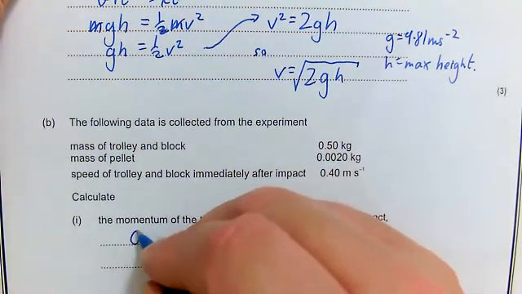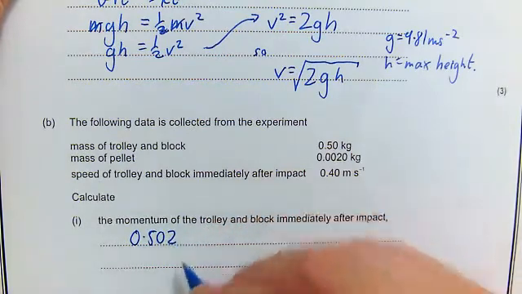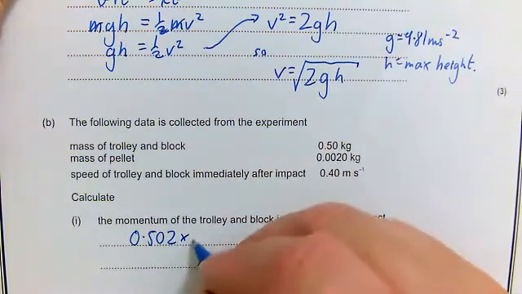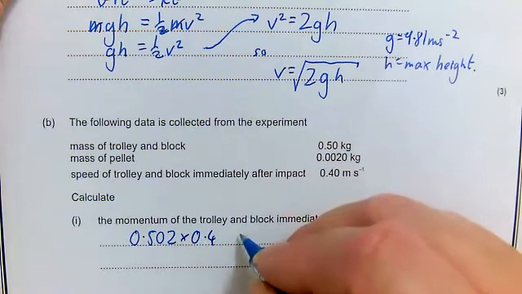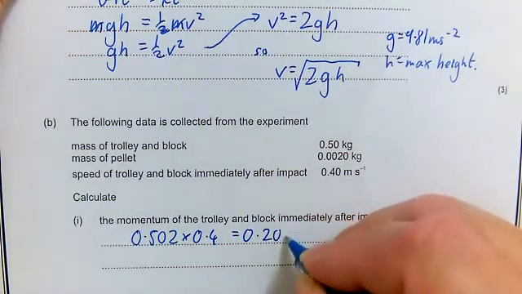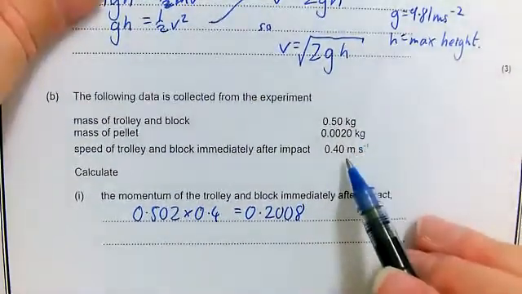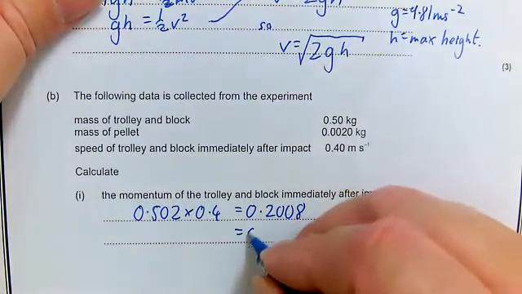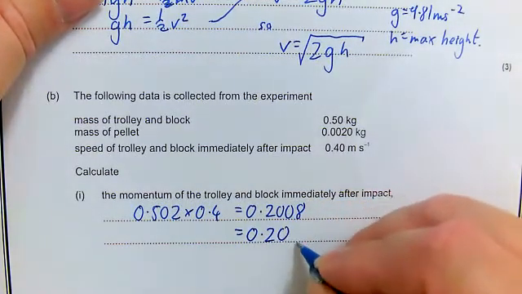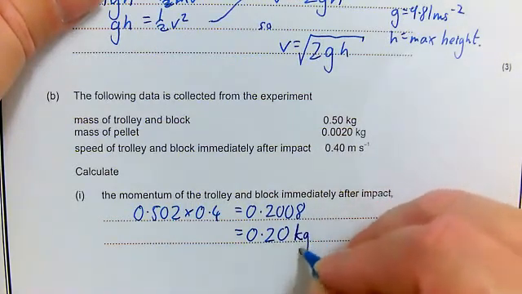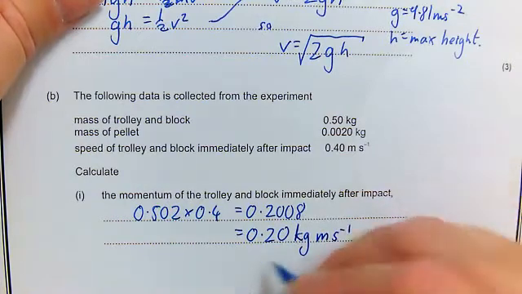So you can say 0.502, because we're adding the 2 grams into the equation there, multiplied by its velocity, which is 0.4, which gives you 0.2008. Well, all the values here are to 2 significant figures. So I'm going to give my final answer to 2 significant figures. We've got to include the unit, which for momentum is kilograms meters per second.